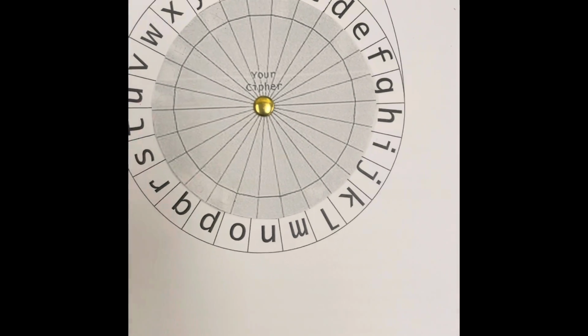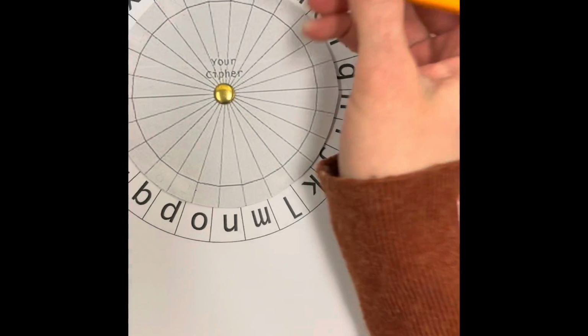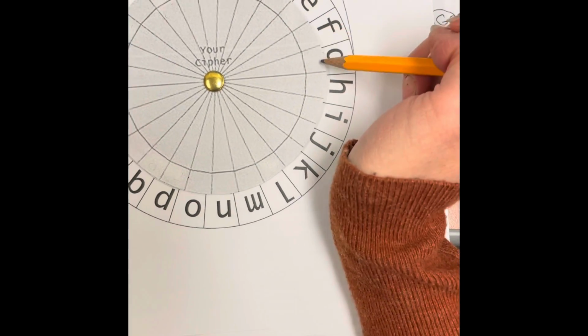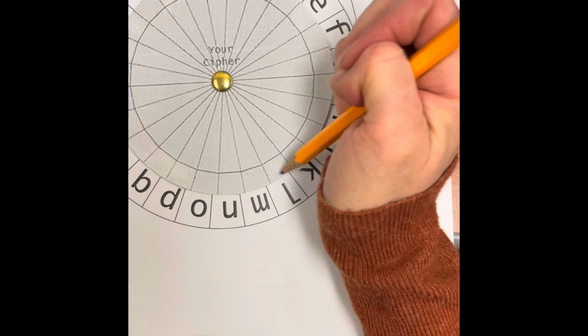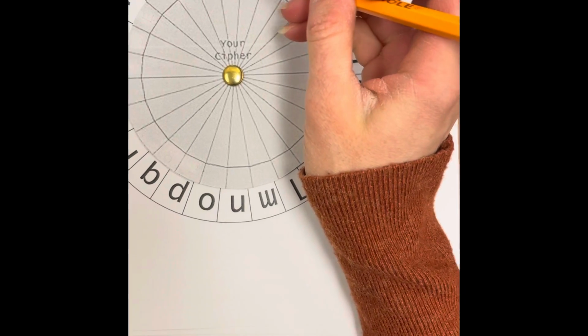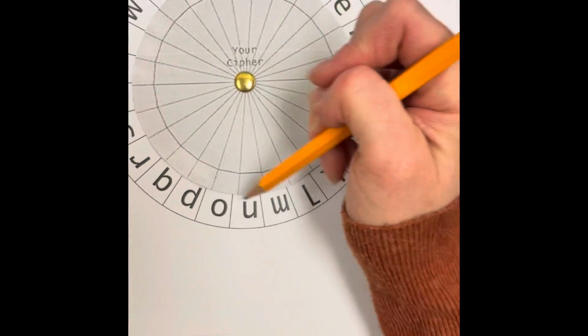I have already built your cipher wheel for you, so you just need to fill in the blanks. To fill in the blanks, you're filling in the capital letters of the alphabet in these little boxes. If you are going to be doing this with a friend, with a partner, you'll want to decide together. Are you going to write the letters in alphabetical order going this way, and alphabetical order going backward?